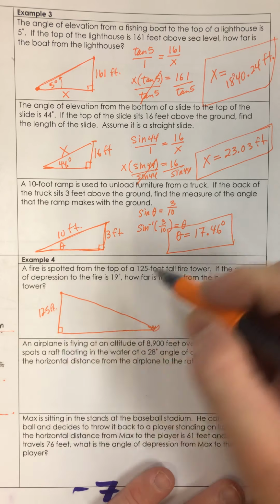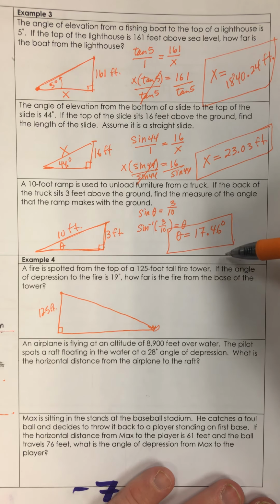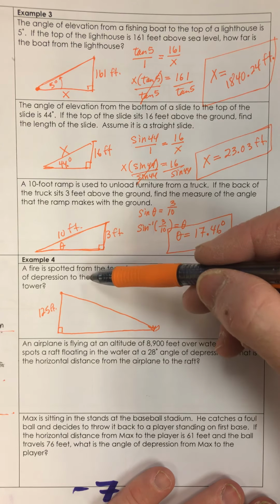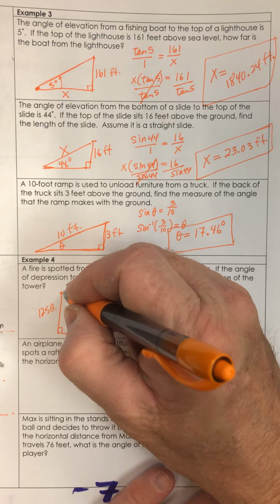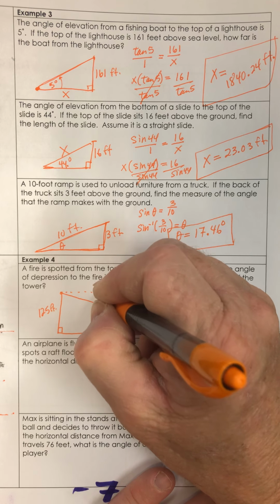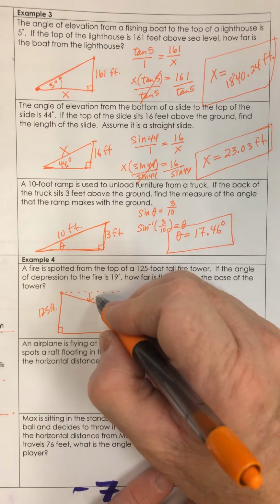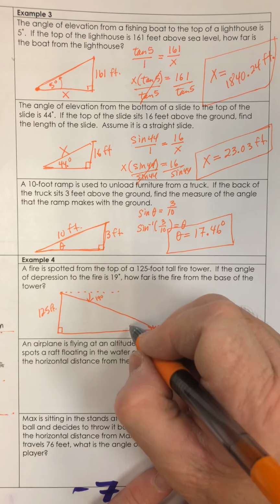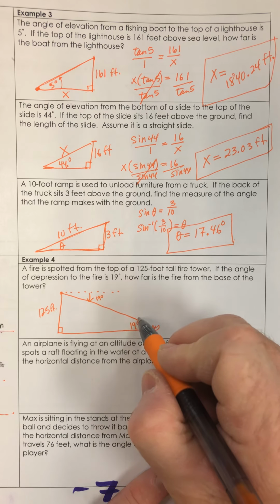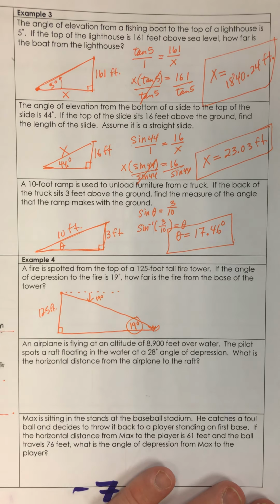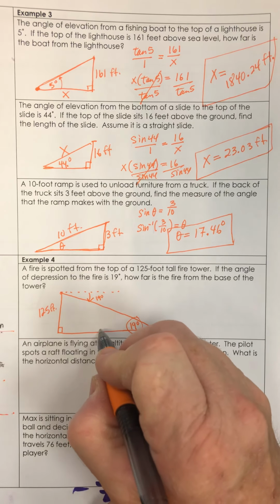If the angle of depression to the fire, so that would be from my straight line of sight there down to there, that's my angle of depression, that's 19 degrees. So that also means this is 19 degrees, and that's the one I'm going to use. Okay, I want the one in the triangle. So the angle of depression is 19 degrees. How far is the fire from the base of the tower? So I want this side right here.